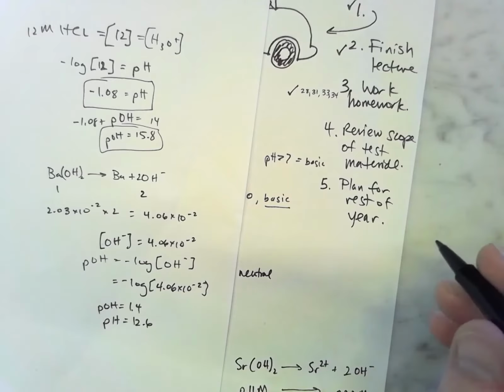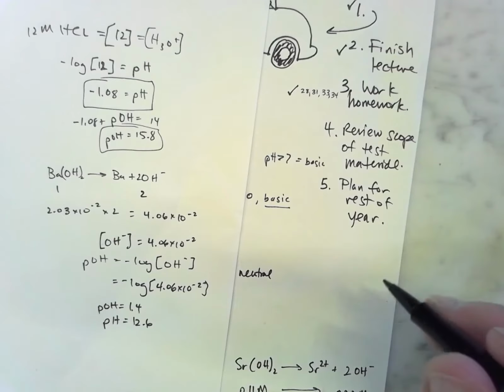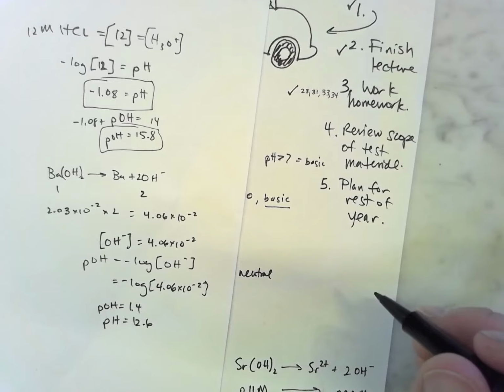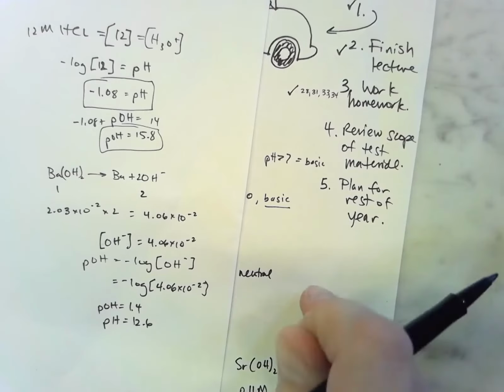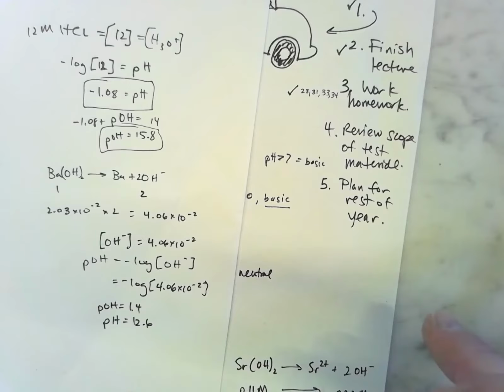And then we will be taking the final whenever it gets assigned by the school. So we've got the test, and then immediately we'll start reviewing for the final. We'll have a full class review session, then we'll have a work session together for some face-to-face time, and then we'll have the final. You guys will be finito.